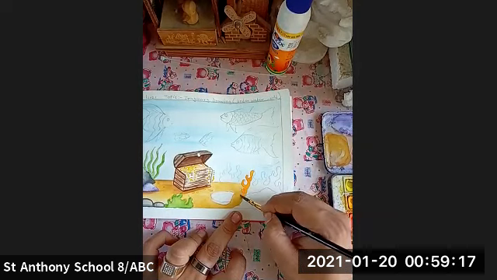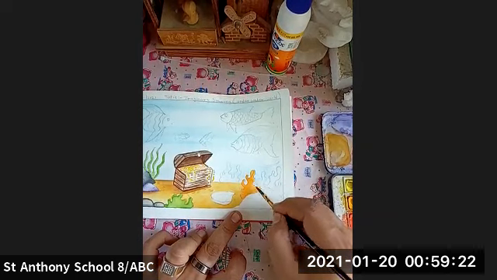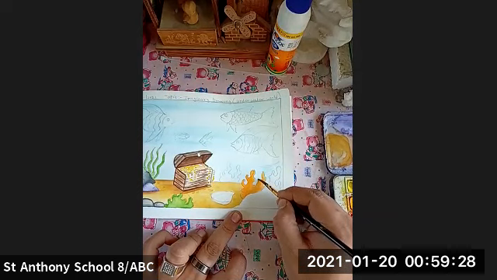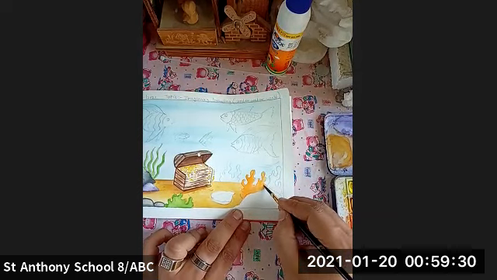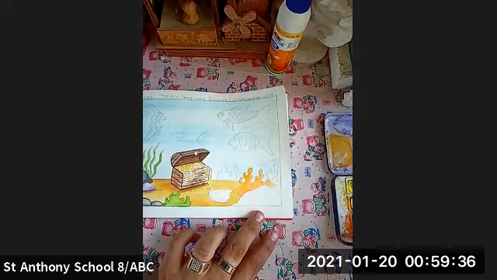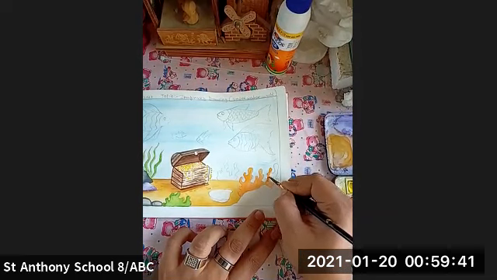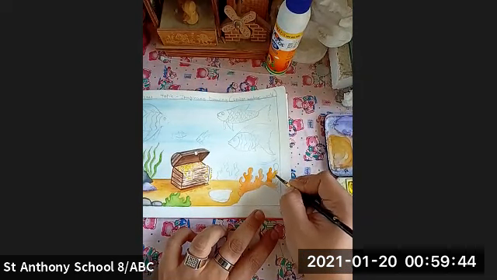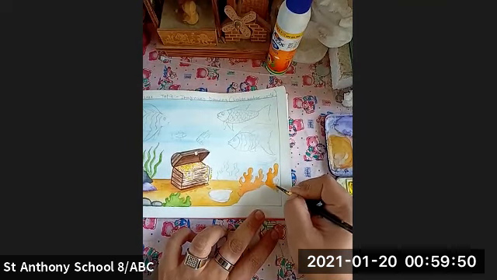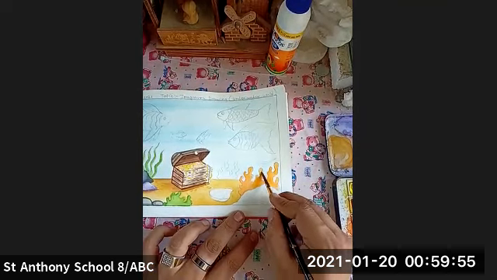Just look at this. Here I'm taking an orange color and I'm coloring the plants in this way. Yes, just look at this. Okay, so this is how you're going to color the plants.